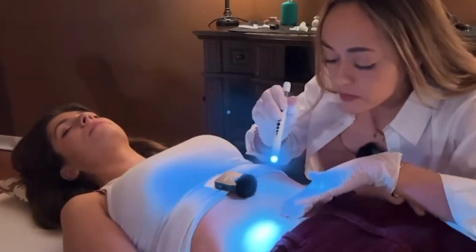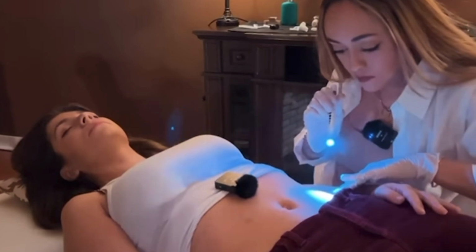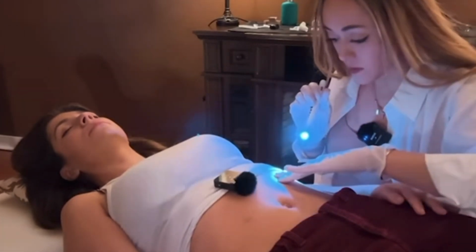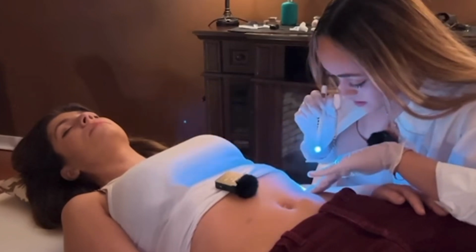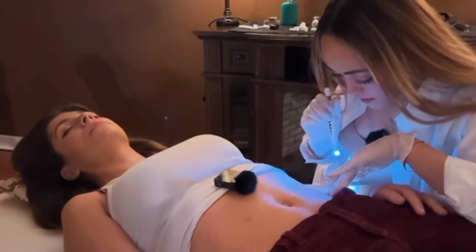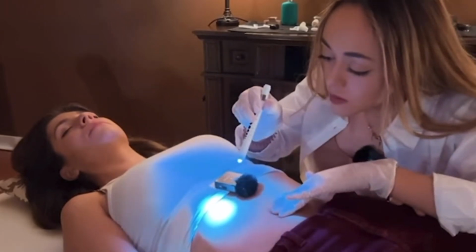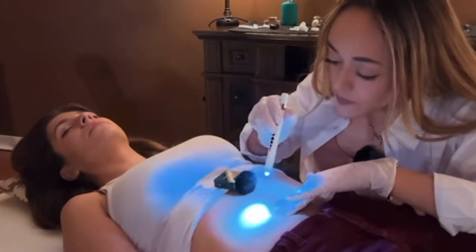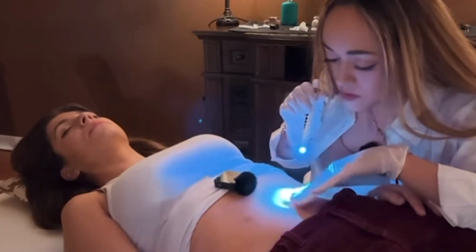Okay. Yeah, I do not notice any discoloration of the skin, or any other scars that would be concerning.